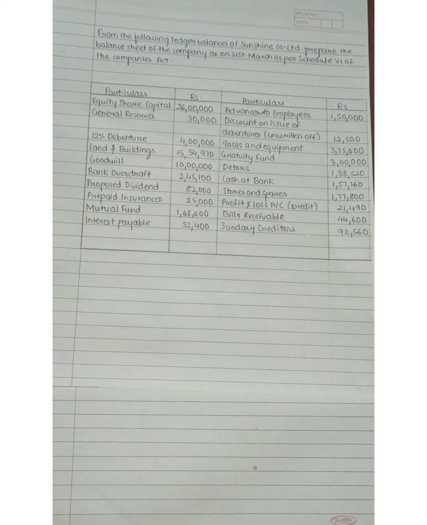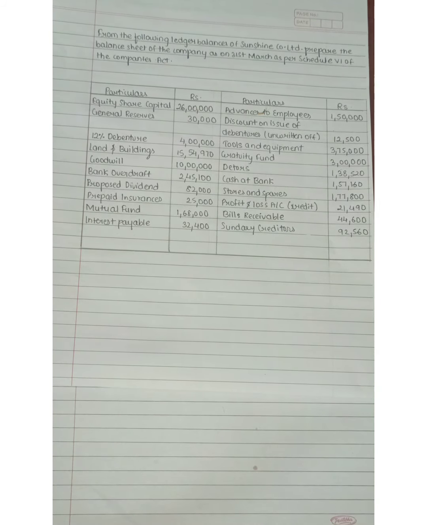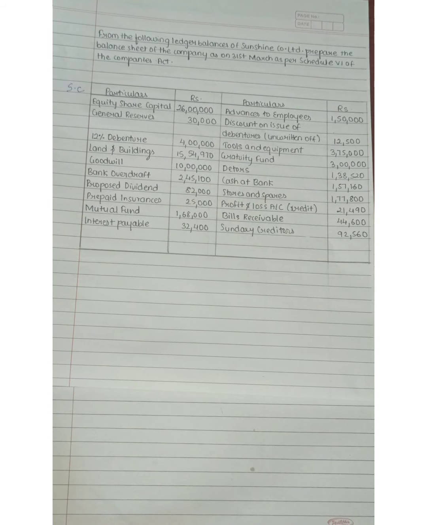So the first item that we have is equity share capital. So equity share capital will come under share capital. So we need to see if preference share capital is mentioned in the sum or not. Okay. Next we have general reserves. Now we know that general reserve comes under reserves and surplus. So we need to find if there is any more item that may come under reserves and surplus.